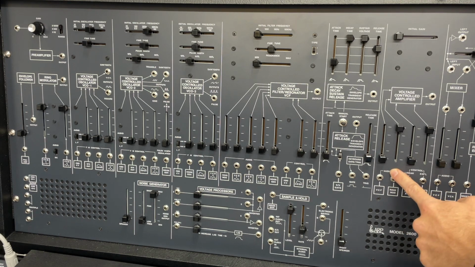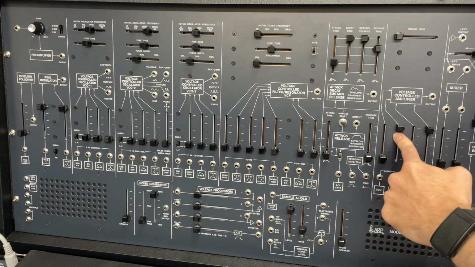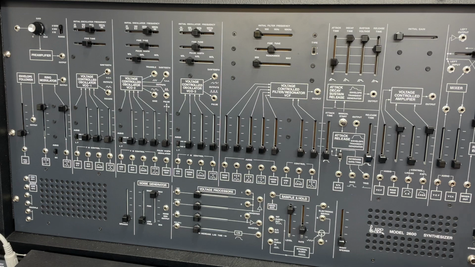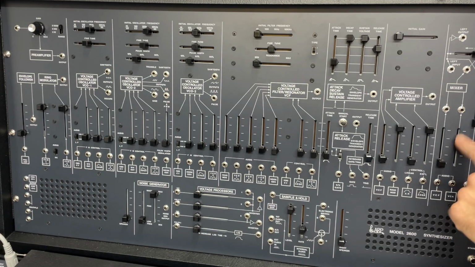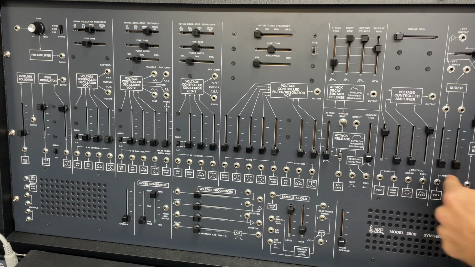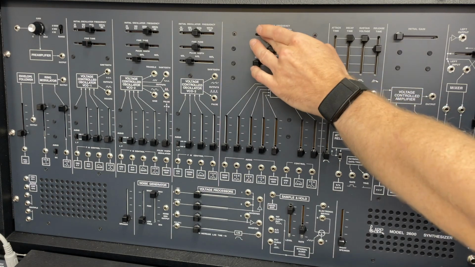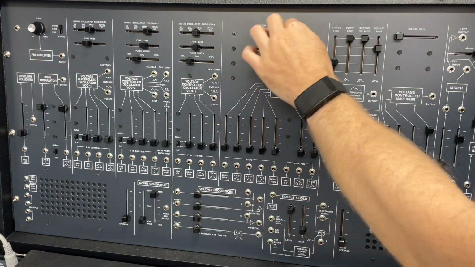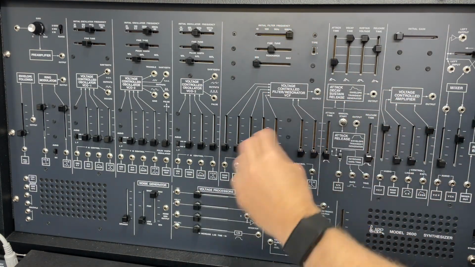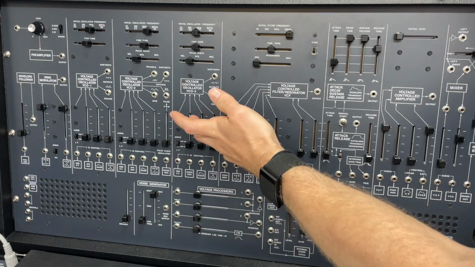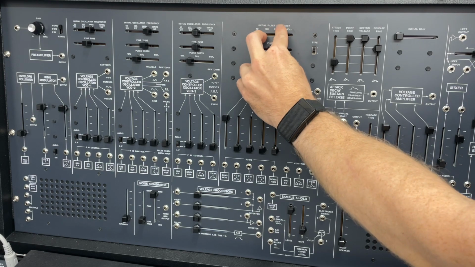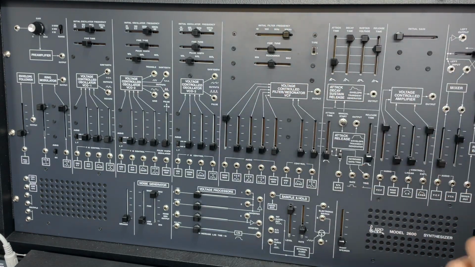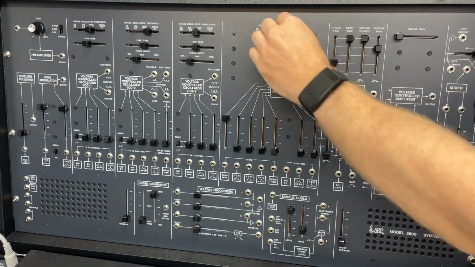The ring modulation has a separate output from the filter. So you could have ring modulated sounds coming with no filter, or you could have them coming through the filter. So you can get all these sort of interesting, mysterious sounds, especially if you add in reverb.